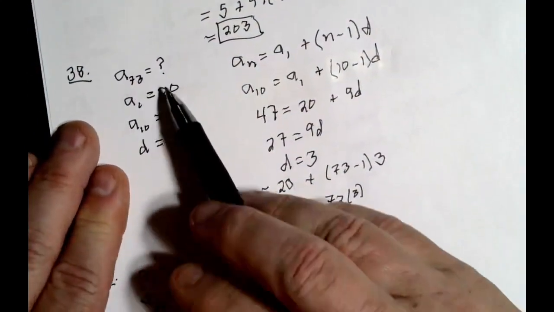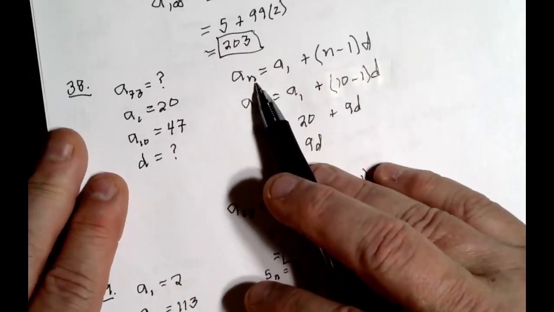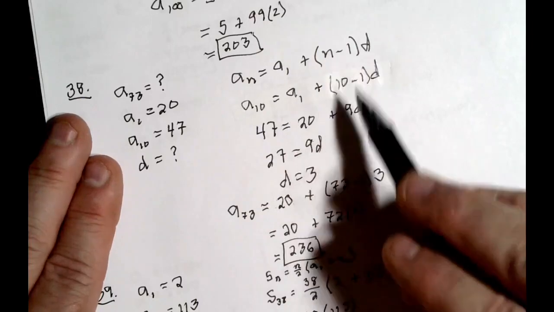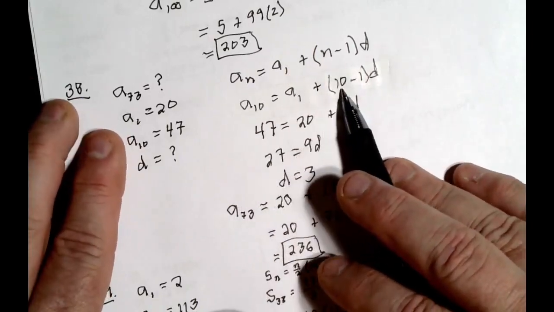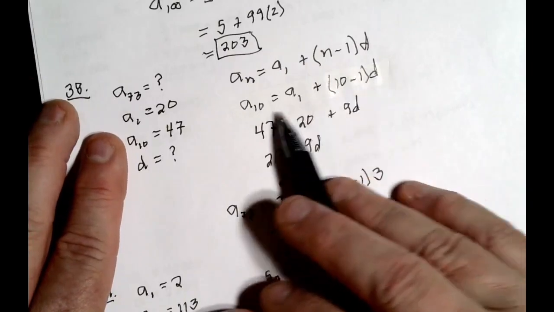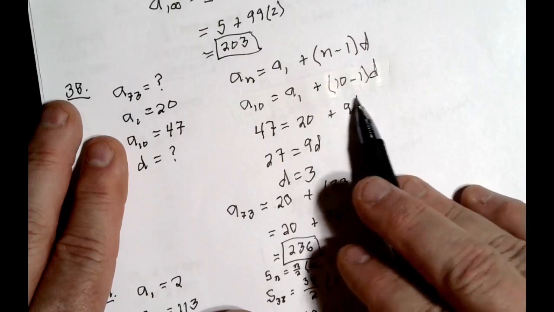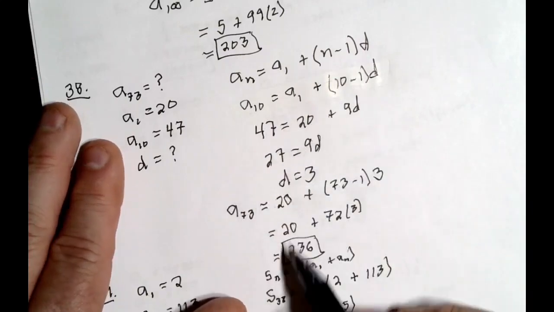38, they ask you for the 73rd term, and they give you the first and 10th term. So a sub n equals a sub 1 plus n minus 1 times d. So a sub 10 equals a sub 1 plus 10 minus 1 times d. You use the two terms that we do know. And 10 minus 1 is 9. So now we'll be able to figure out what d is. Subtract 20, divide by 9, and you get d is 3.